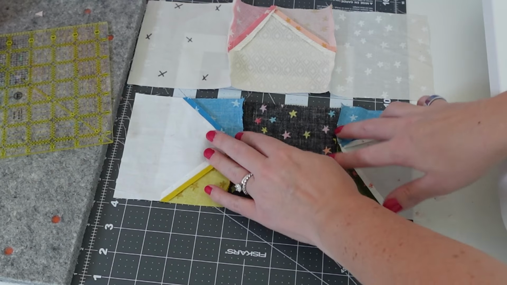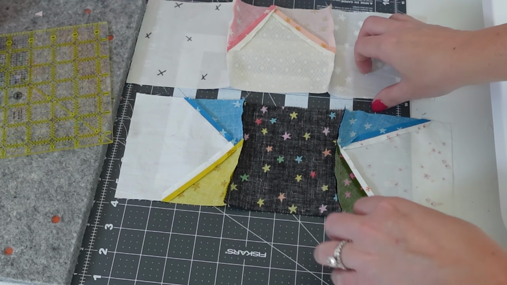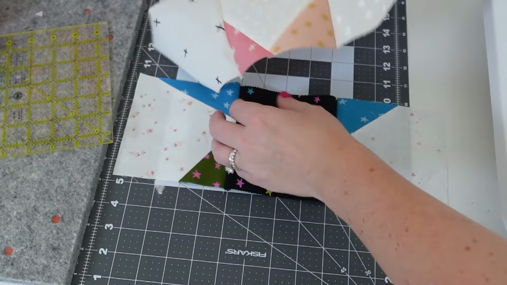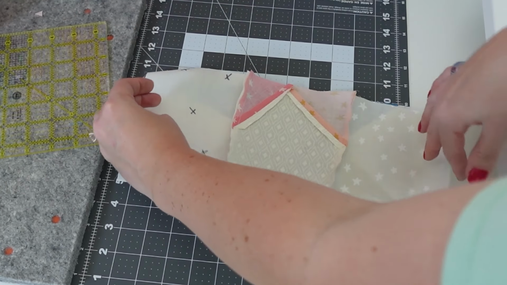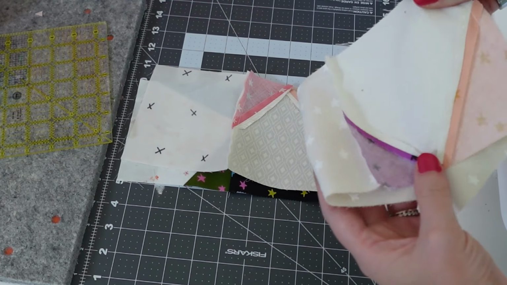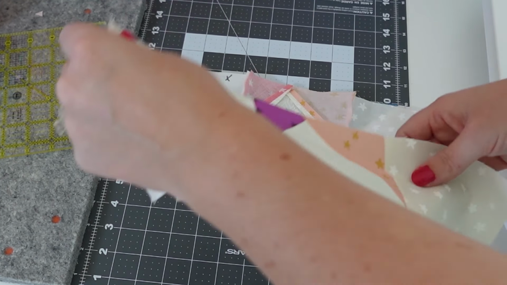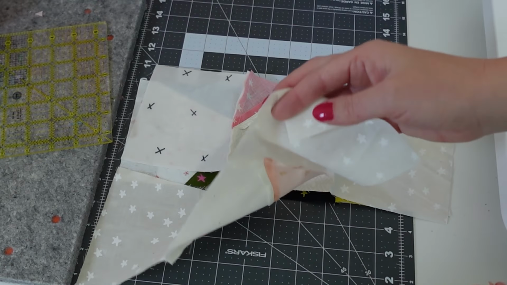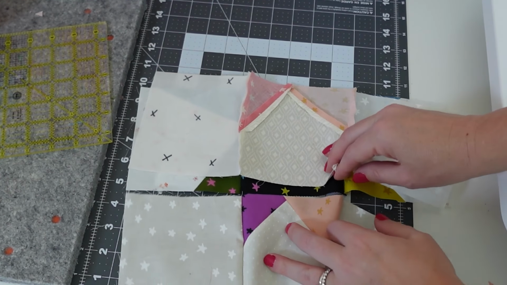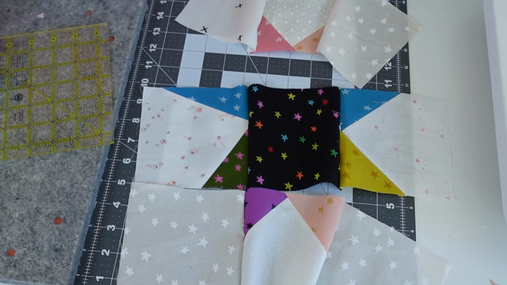I feel like this reduces bulk a little bit. And like I said, I like to be able to nest my seams when I'm putting my rows together, and that allows me to do it. Then we're going to just take these 3 rows and put them together with that 1/4-inch seam allowance. And after that, we should have our first Wonky Star block.